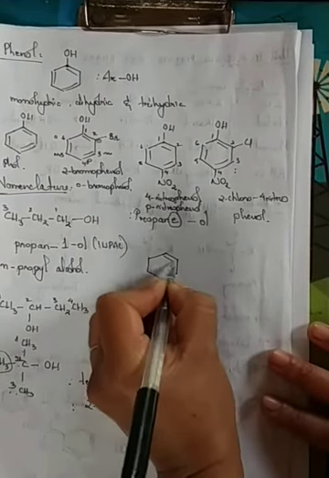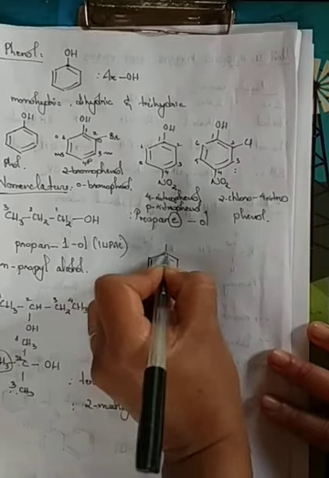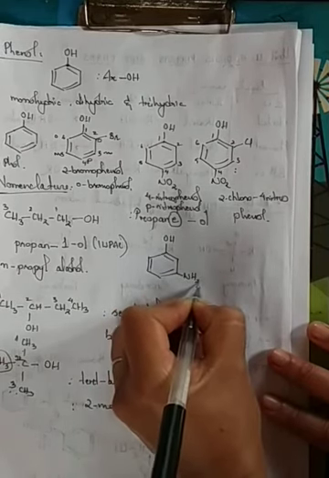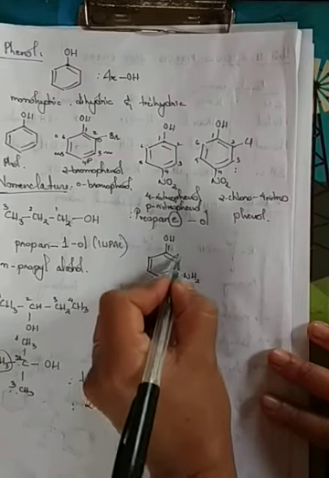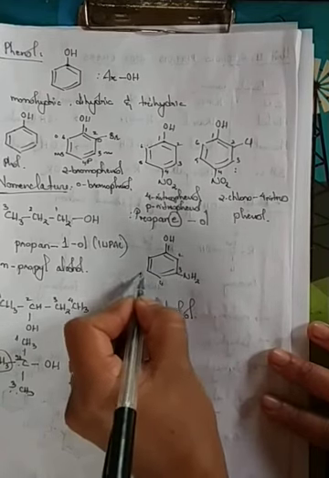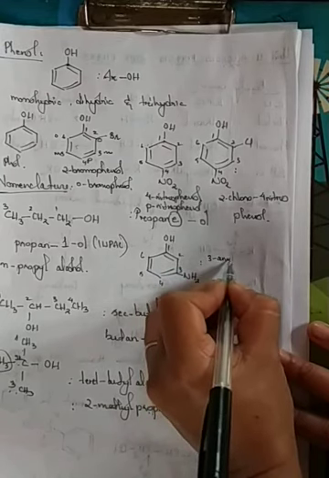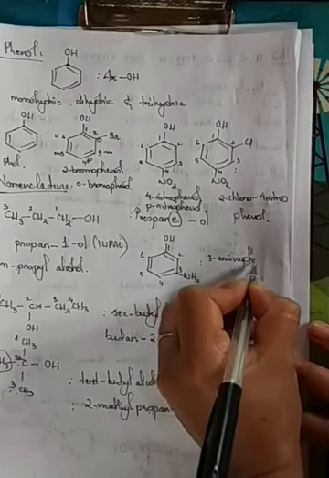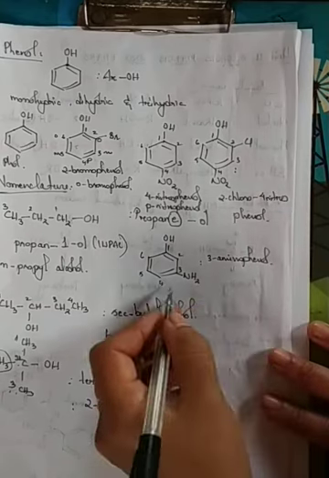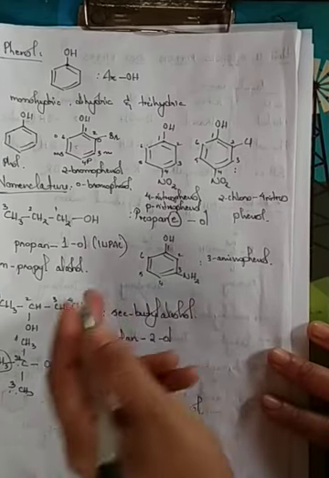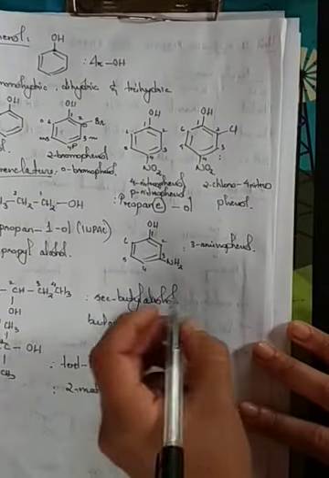Now, if we take some more examples, we can check the nomenclature of phenols. We can have our OH here. If I attach an NH2 at this position, the numbering will be 1, 2, 3, 4, 5, and 6. The name here will be 3-aminophenol, and the common name will be meta-aminophenol.